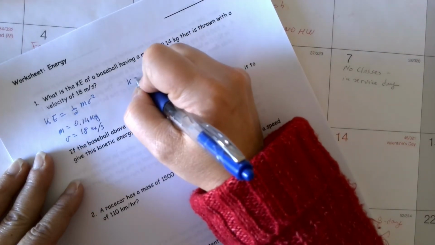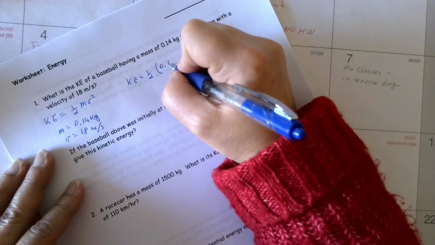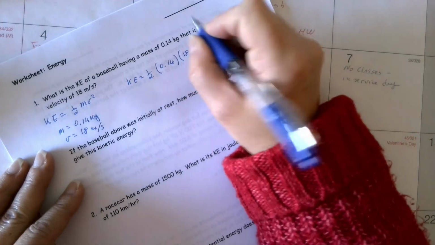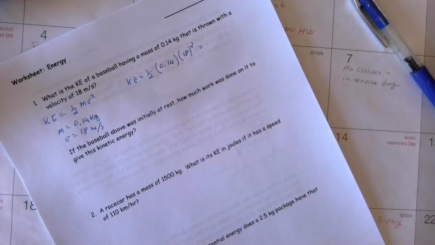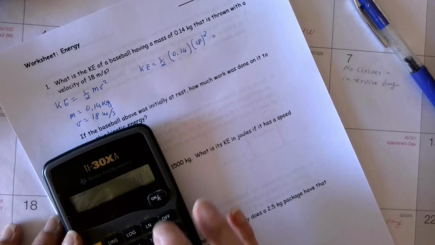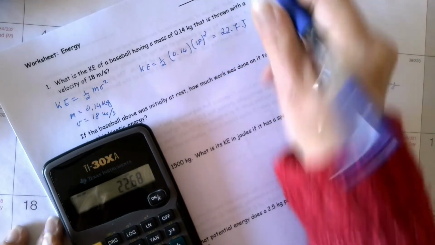So your kinetic energy is equal to 1/2 times the mass, which is 0.14, times 18 squared. You put it in the calculator, obviously: 0.5 times 0.14 times 18 squared, and you have 22.7 joules.